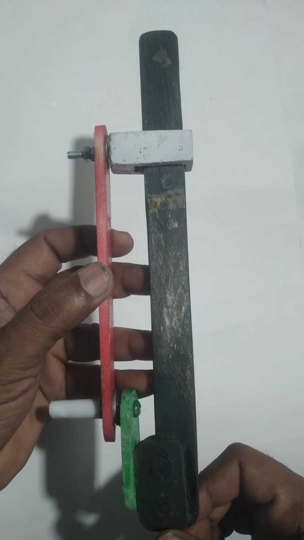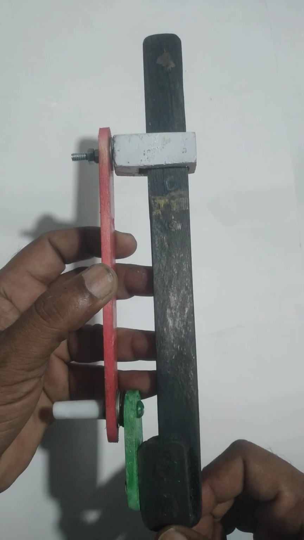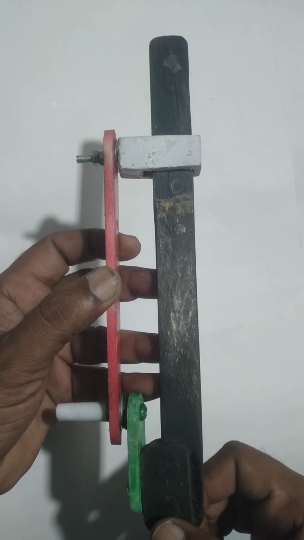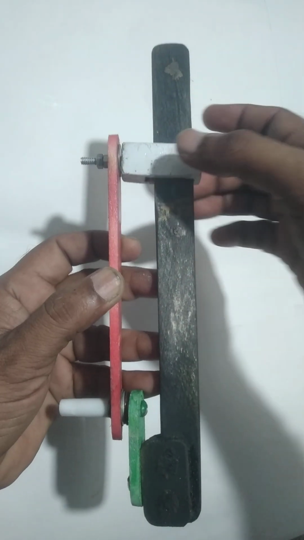Whereas if we speak of slider crank, that means input is given to the slider or piston. So this is the slider.